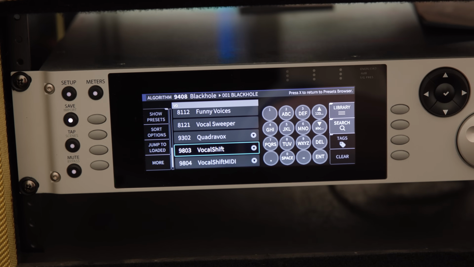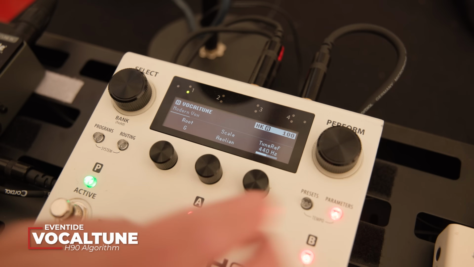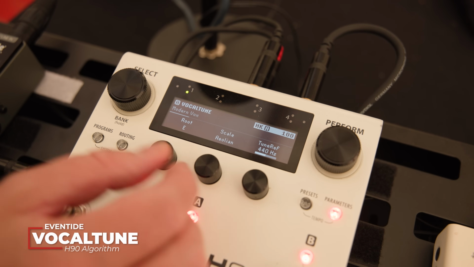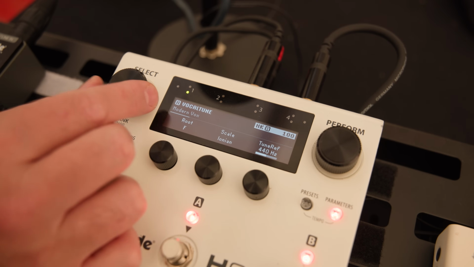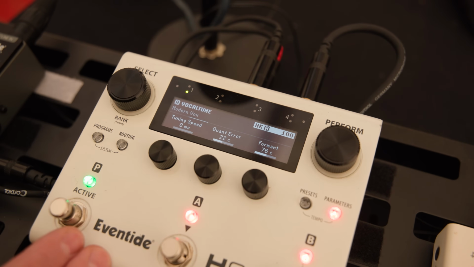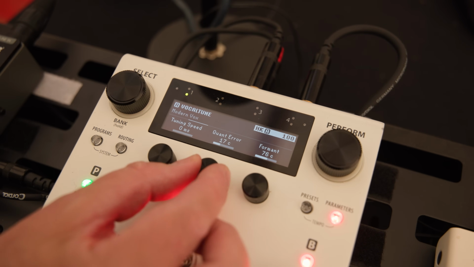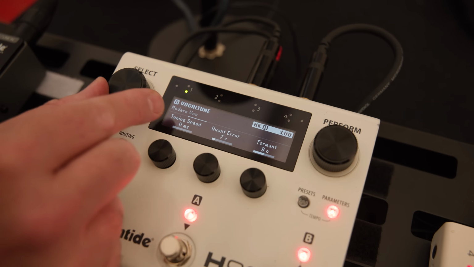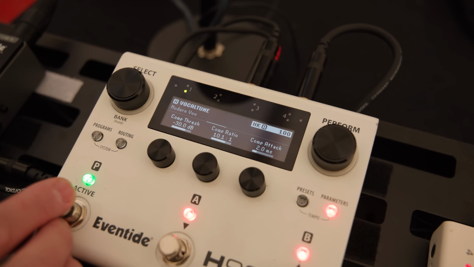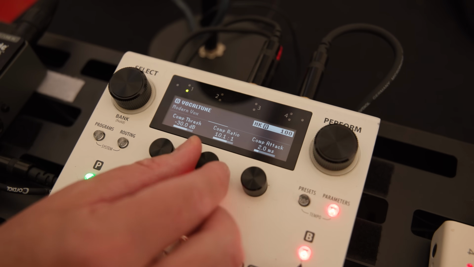And let's start out with taking a look at the Vocal Tune algorithm. It offers real-time pitch correction along with formant shifting, and there's also quantization control, so you can dial in a more natural sounding tuning, or if you want to go all the way to hard tuning, which is a popular effect, you can do that as well. The Vocal Tune algorithm also includes a compression and a gate section.